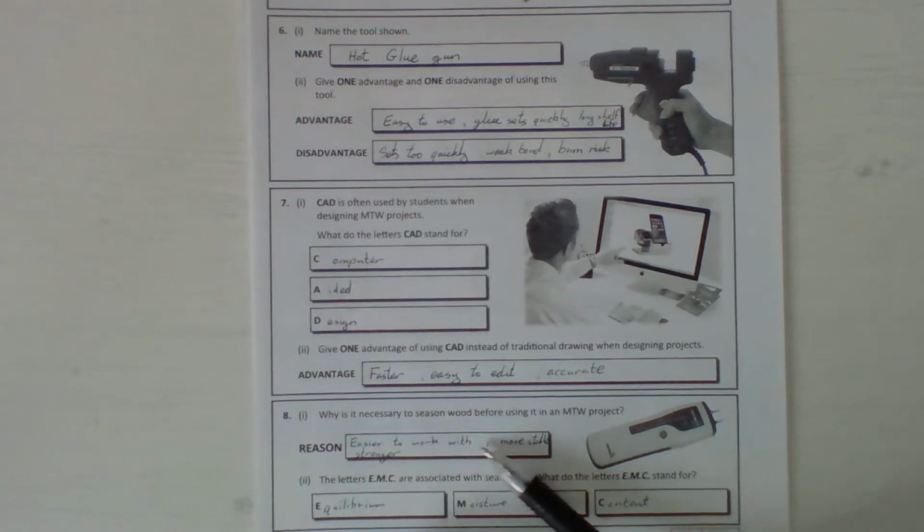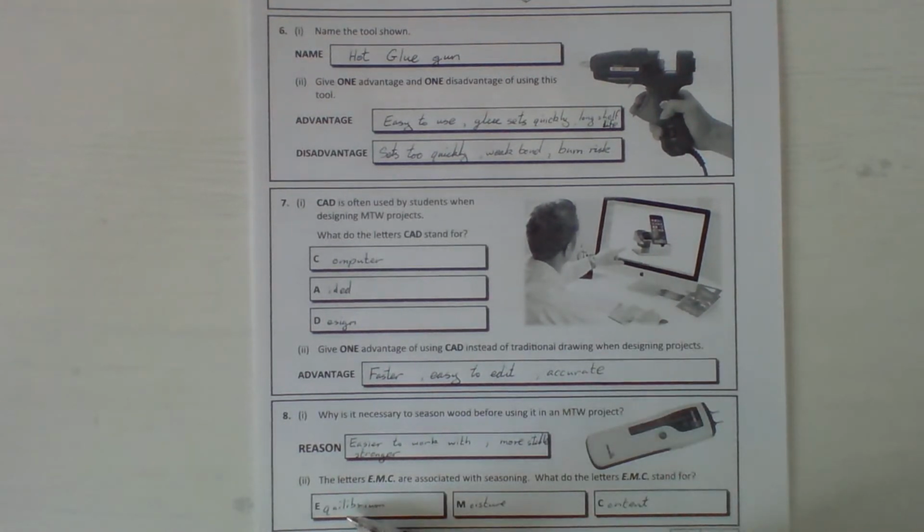Question 8. Why is it necessary to season wood before using it in a materials technology wood project? The main reason is it's easier to work with and it's more stable and stronger. The letters EMC are associated with seasoning. What do the letters EMC stand for? It's equilibrium moisture content.